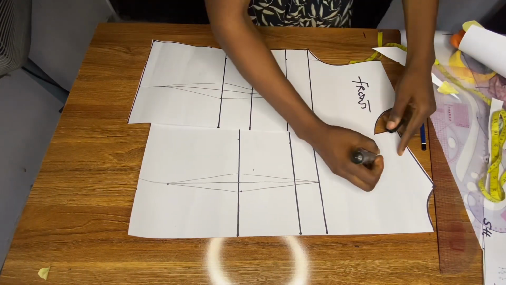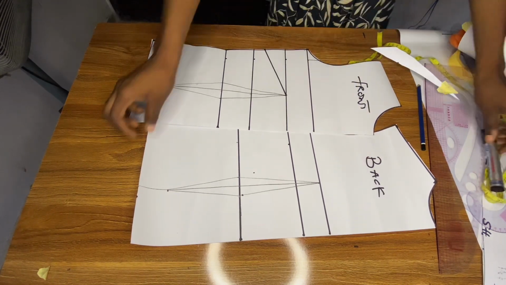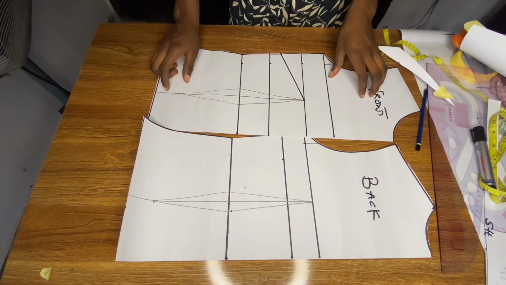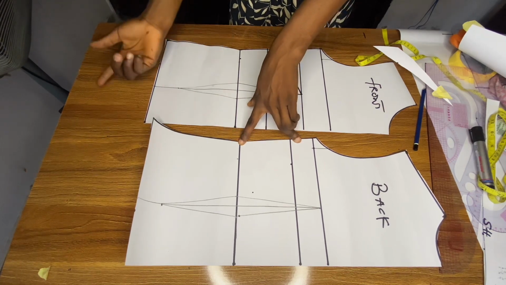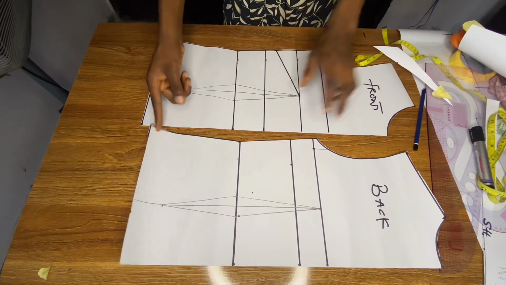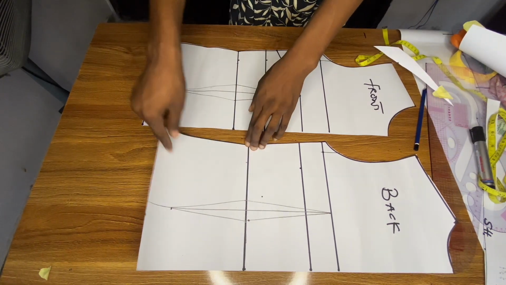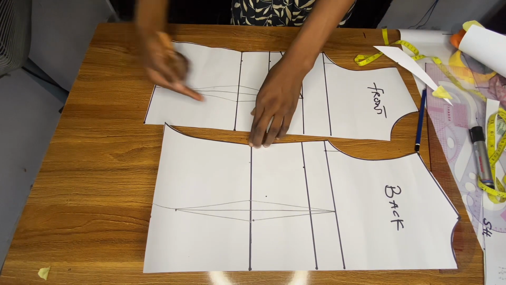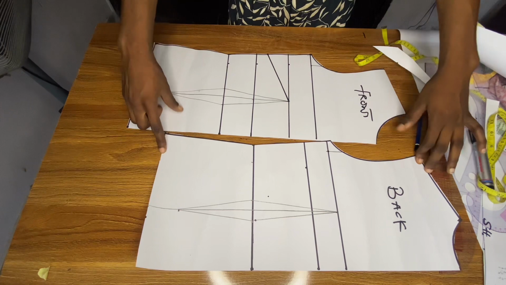We label the back bodice. This is the back bodice, this is the way it looks, and this is the front bodice. Actually, yours might be a little bit curvier than this. It's because of my own measurement. I'm not that busty, and my waistline as well is tiny. So for most people, it might be curvier than this. So this is the way mine actually looks.